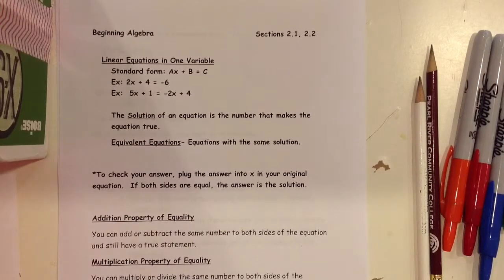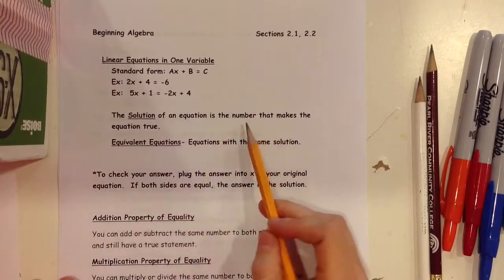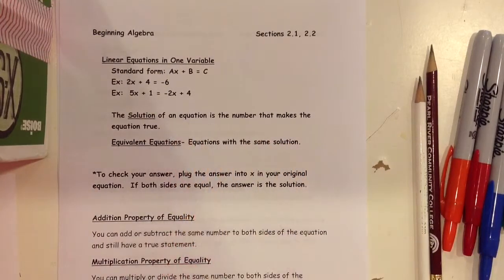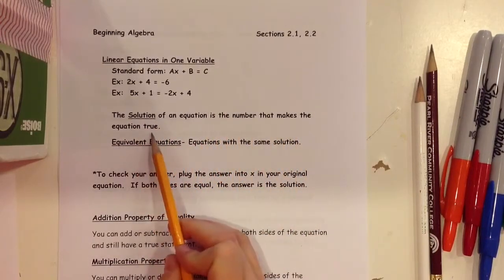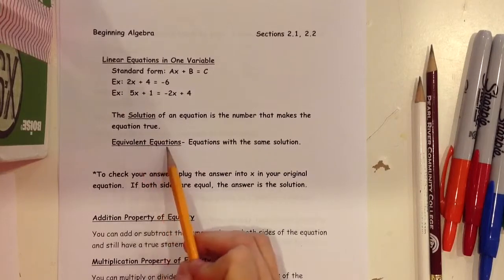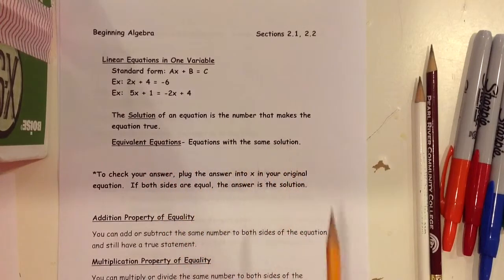So let's go ahead and look at what an equation is. Now, we talked about a couple sections ago, an equation has an equal sign. And we also talked about the solution of an equation makes that equation true. Remember when we asked, determine whether 6 was a solution of the given equation, and we plugged in a 6 for x, and if both sides were the same, it was a yes. If it was two different numbers, it was a no. So this is what it means to have a solution of the equation. It makes the equation true. It makes a yes.